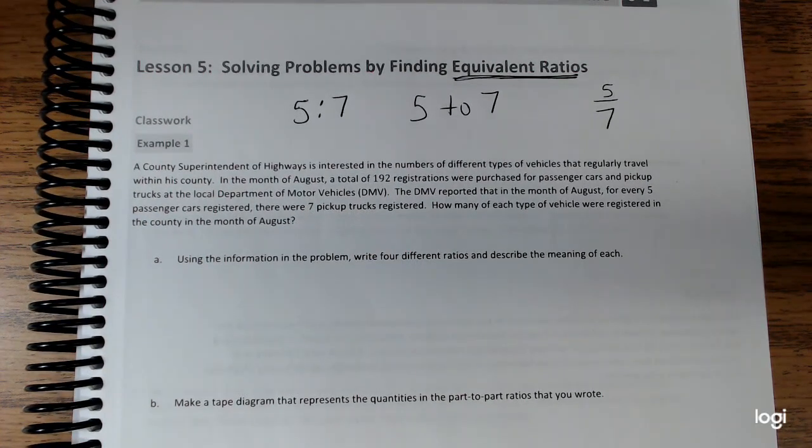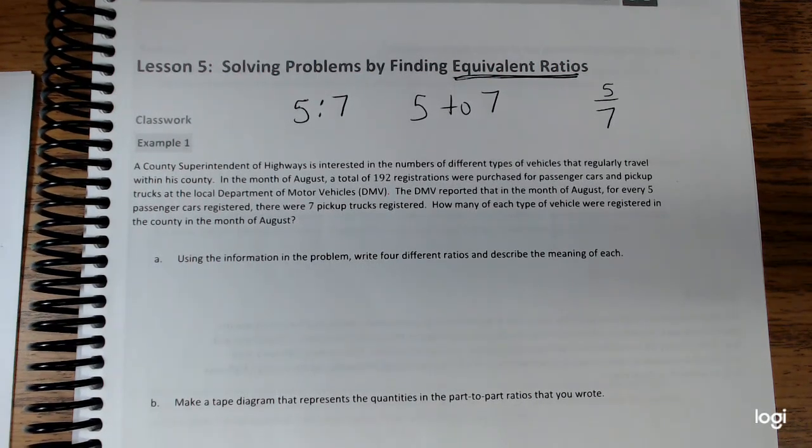It says a county superintendent of highways is interested in the numbers of different types of vehicles that regularly travel within his county. In the month of August, a total of 192 registrations were purchased for passenger cars and pickup trucks at the local Department of Motor Vehicles. The DMV reported that in the month of August, for every 5 passenger cars registered, there were 7 pickup trucks registered. How many of each type of vehicle were registered in the county in the month of August? Okay, and so we're going to work on solving that.